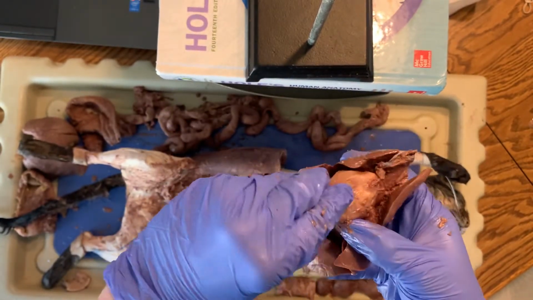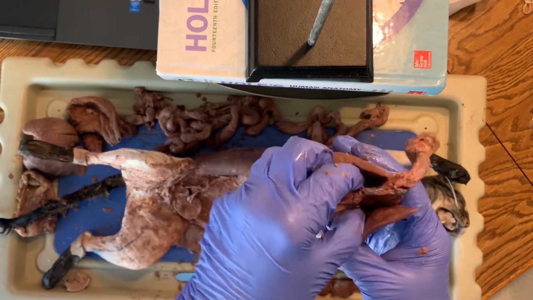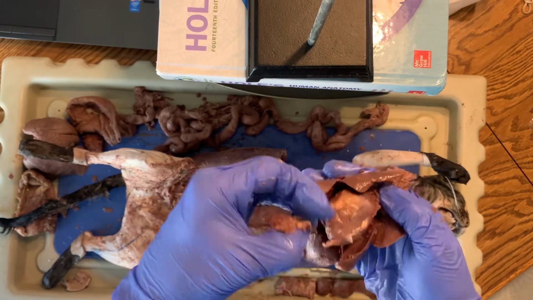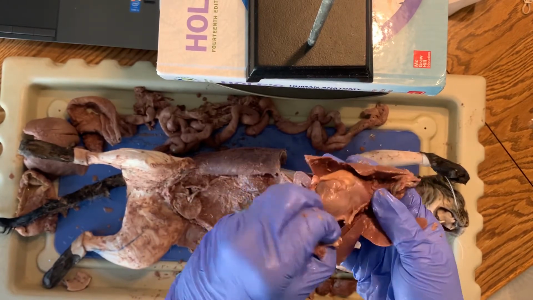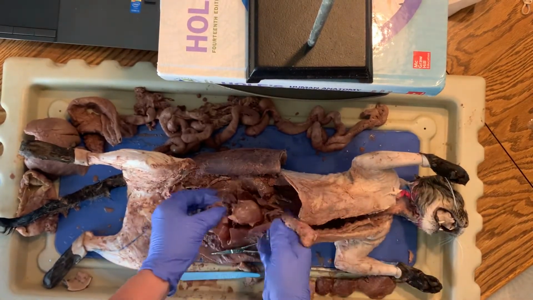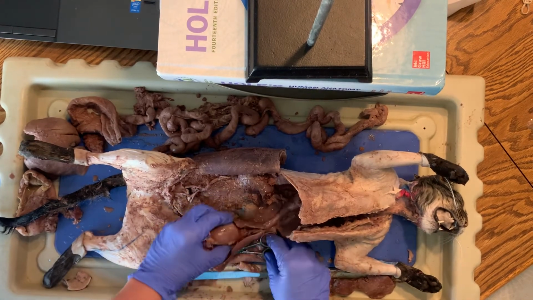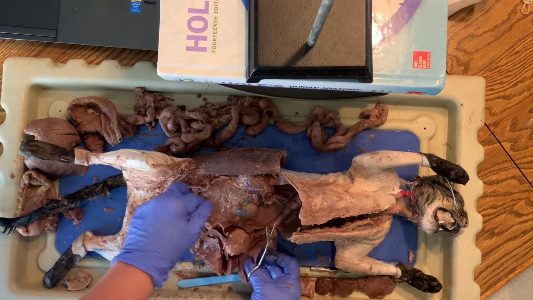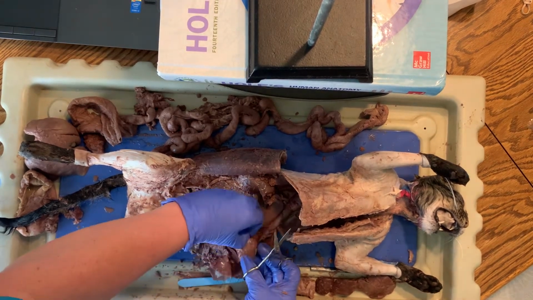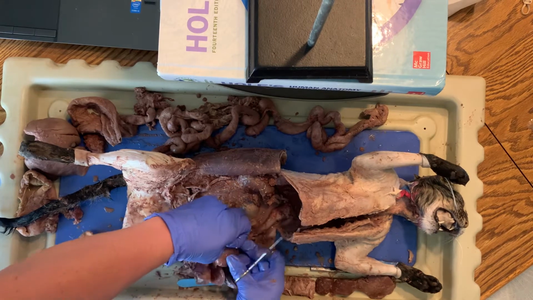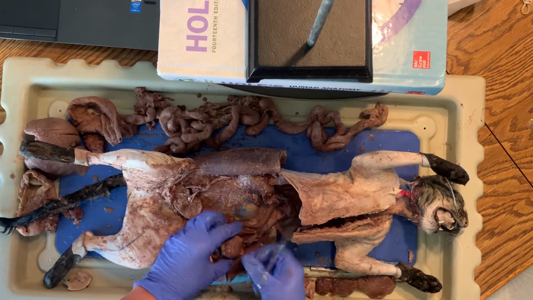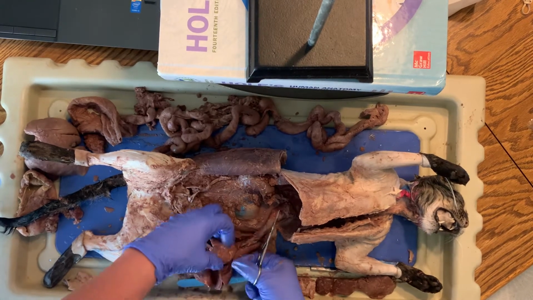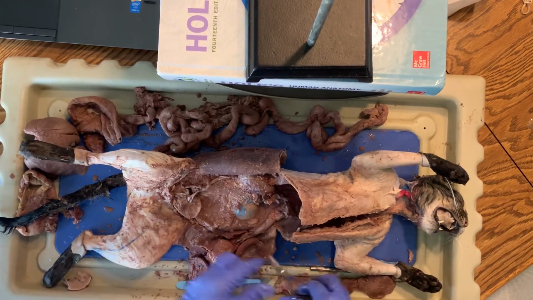And then this is your heart, which is encased in a big sac that's protecting you. That's that pericardial sac. So let me try to remove that for us so we can see that better. Very thin, very slippery.